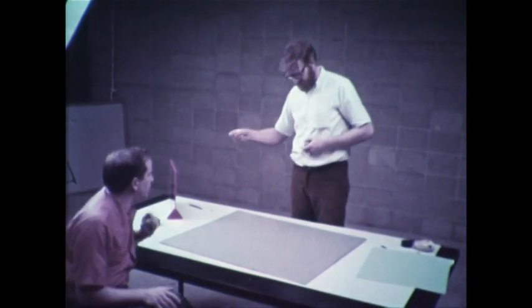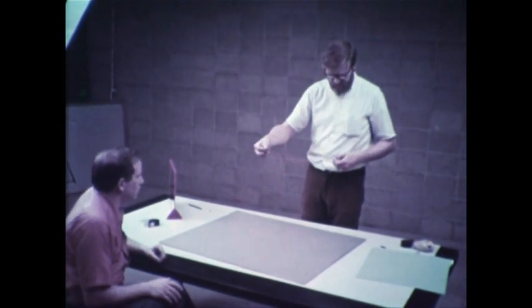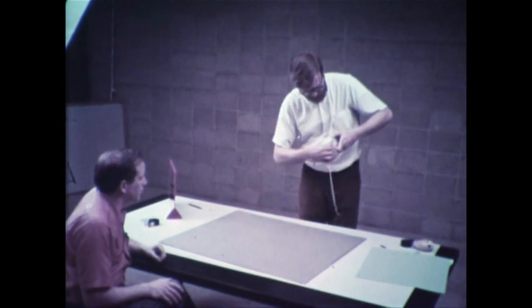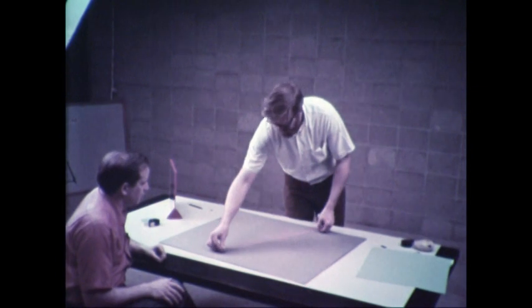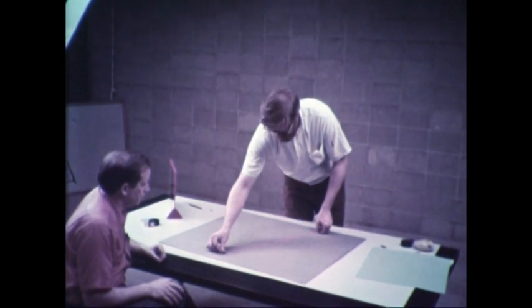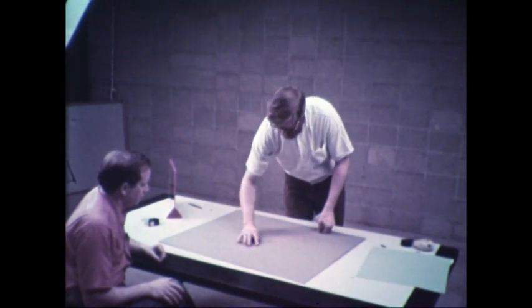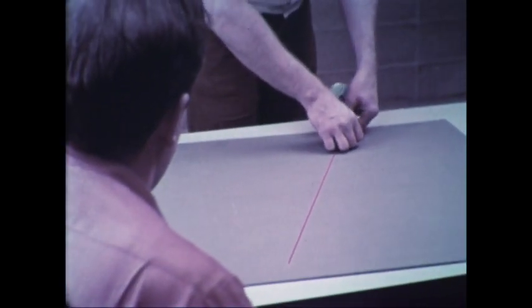Well, let's start with the intersecting mirrors first. First of all, I draw a line of reflection. How do you get this across? We'll just put down a piece of tape to represent the line. Now, do you want to put both of them down, or should we start with just one? No, I think we'll start with one. Okay.